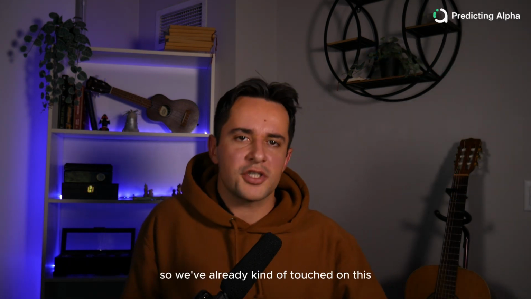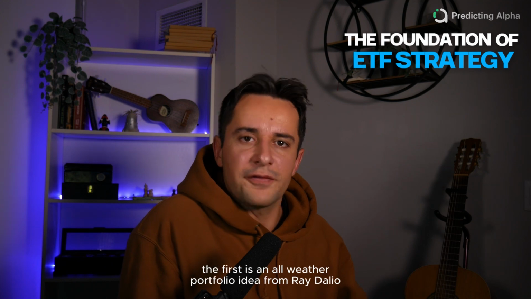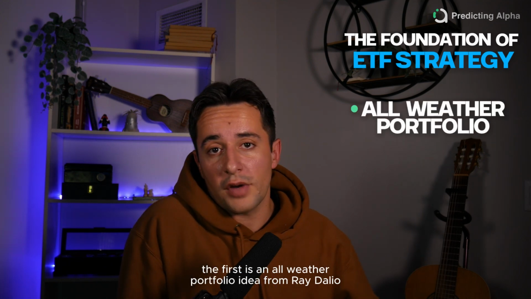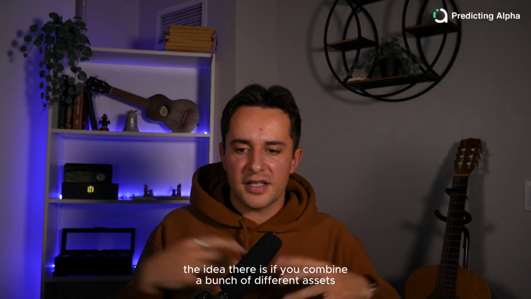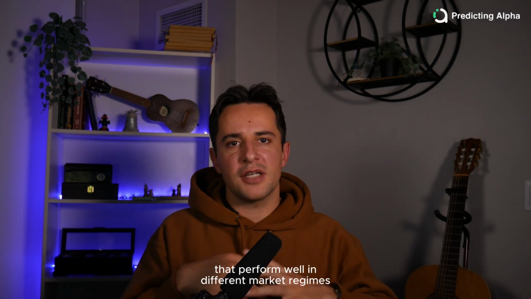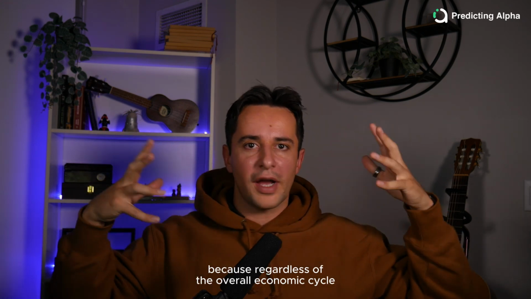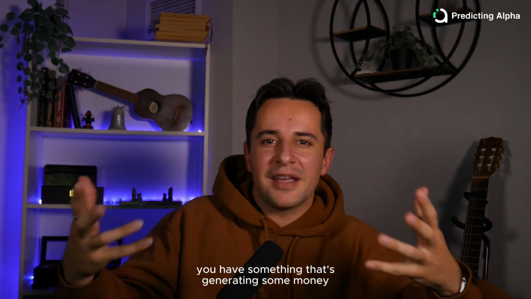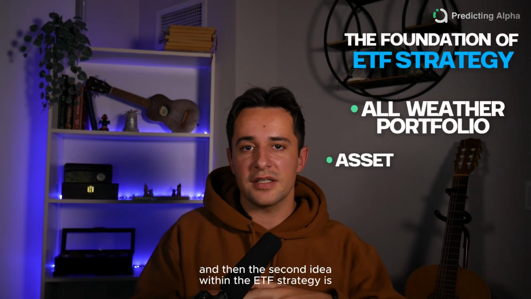So we've already kind of touched on this, but the idea behind the ETF strategy is two ideas. The first is an all-weather portfolio idea from Ray Dalio. The idea there is, hey, if you combine a bunch of different assets that perform well in different market regimes, you can achieve a very smooth return because regardless of the overall economic cycle, you have something that's generating some money. And then the second idea within the ETF strategy is momentum.